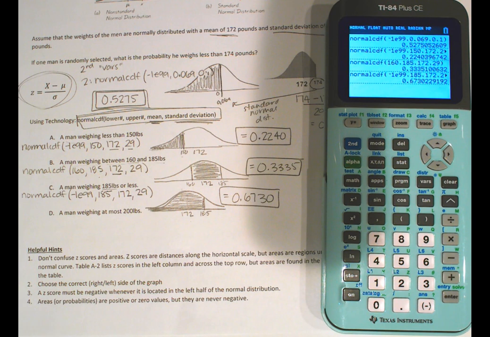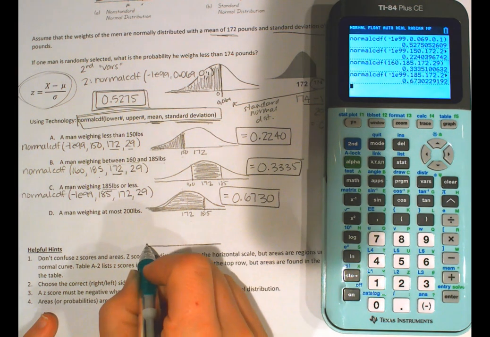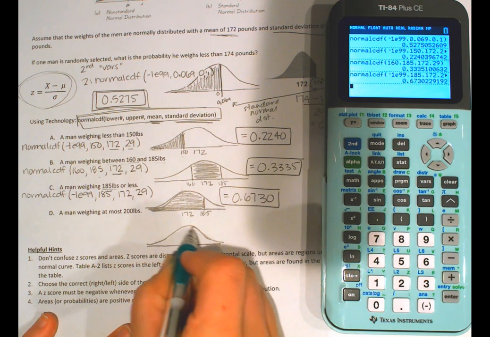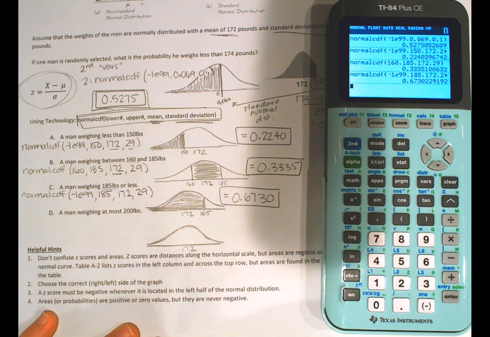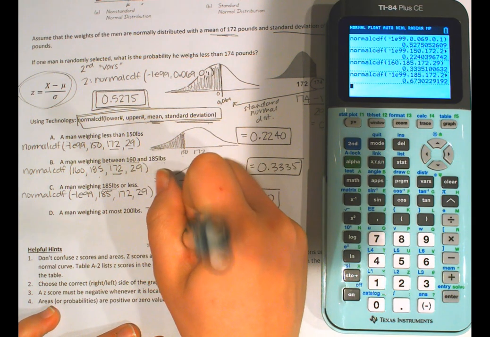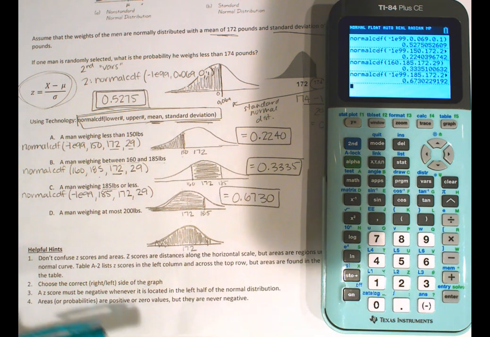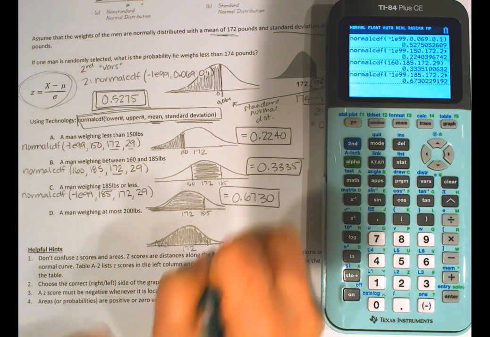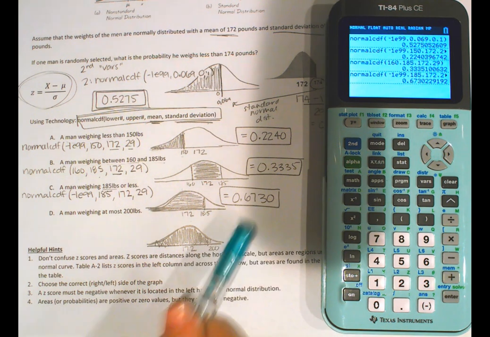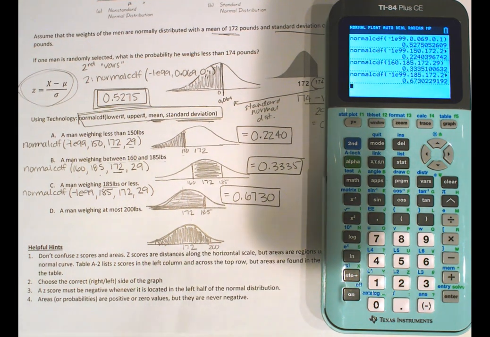All right, and then a man weighing at most 200 pounds. So again, we draw our curve. We mark the middle at 172. So 200 pounds would be past 185. And so then we're looking for if they weigh at most 200, that means they're 200 or less. So we're looking at this side of our graph. All right, this is our 200. So we know it needs to be bigger than 67% because we shaded more of our normal distribution.